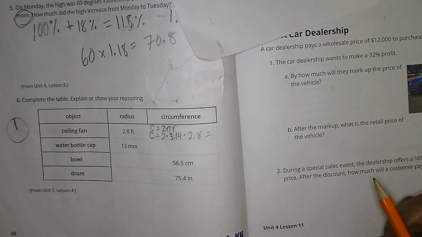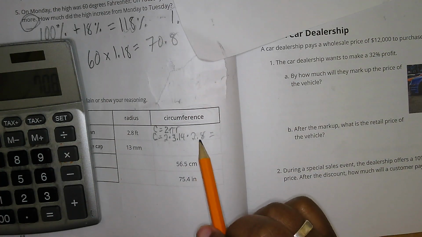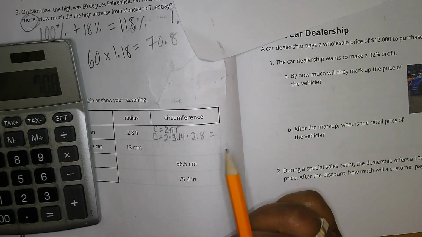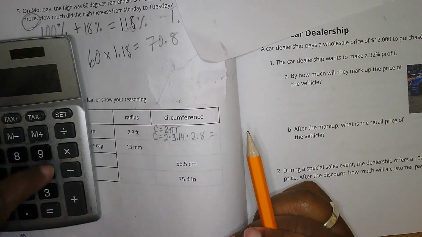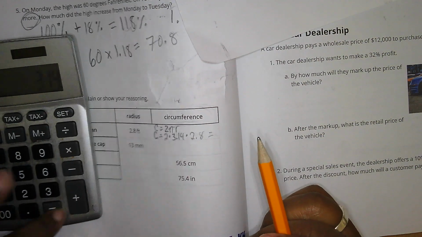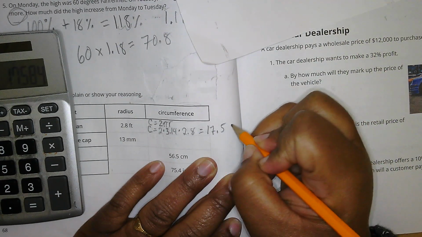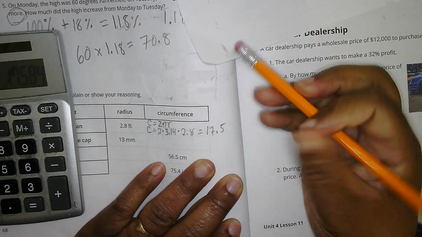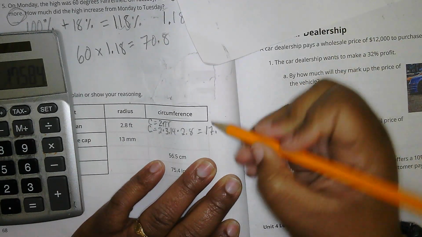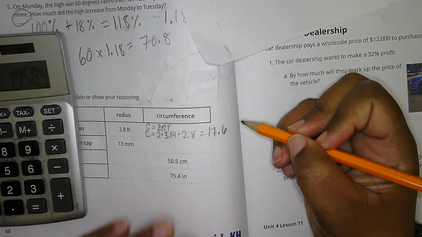And you can use your calculator. 2 times 2.8, well, that's 5.6. 5.6 times 3.14, you can just go ahead and multiply it in order. 17.584. So I'm just going to round that up to 17.6.